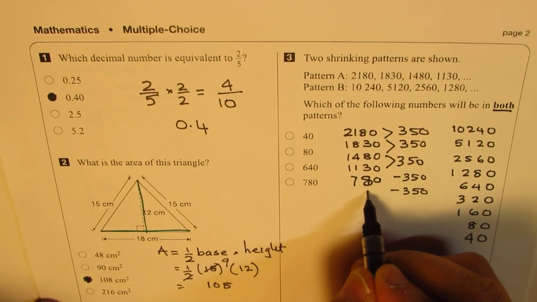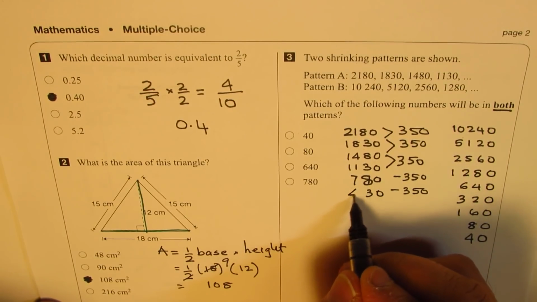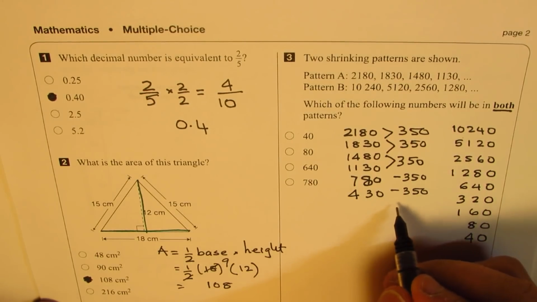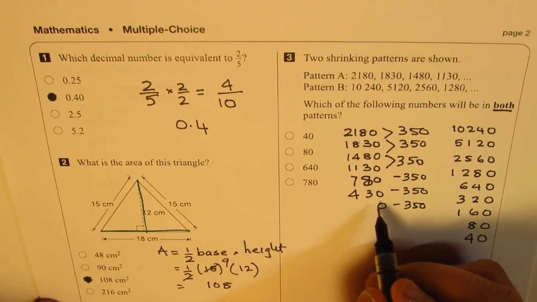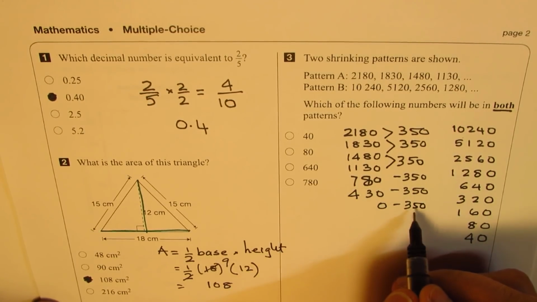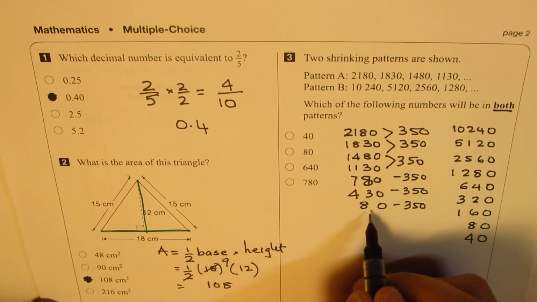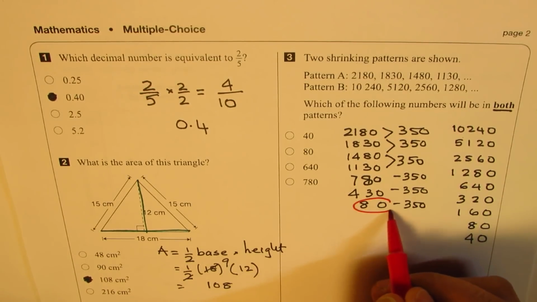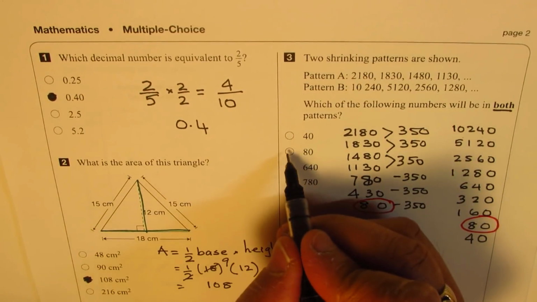So if you take away 50 from 80, you get 30. And 3 from 7, you get 4. So you get 430. Again, if you take away 350, then 0, 0. And from 13, we have to take 5. That gives us 80. So what you get here is 80. On comparison, you see that 80 is in both the lists, right? So the answer should be 80.